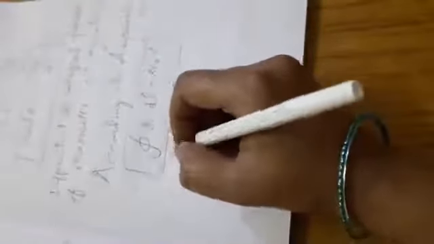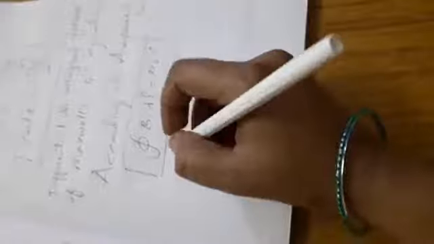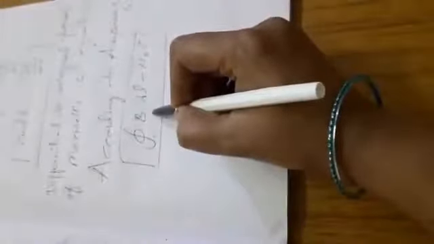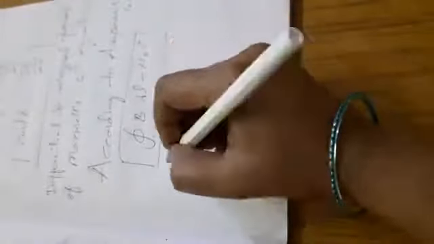Now again I am going to use the Stokes theorem. Stokes theorem is what? It converts the line integral into a surface integral. Here a line integral is there, so I am going to convert this line integral into a surface integral with the help of Stokes theorem.